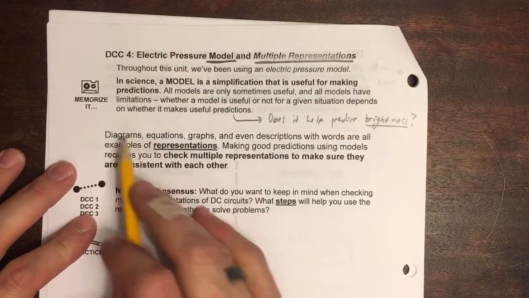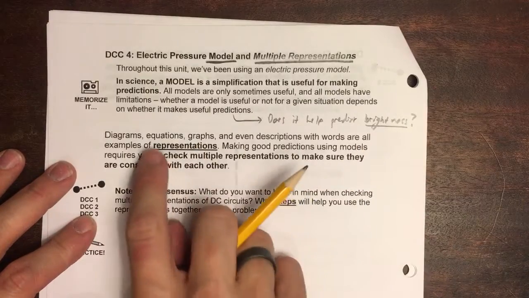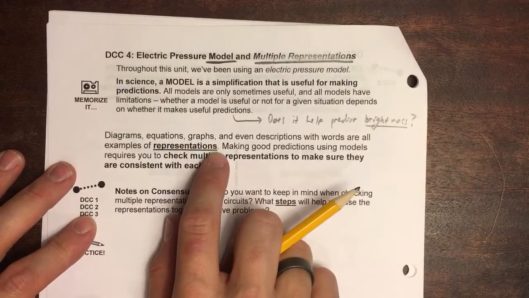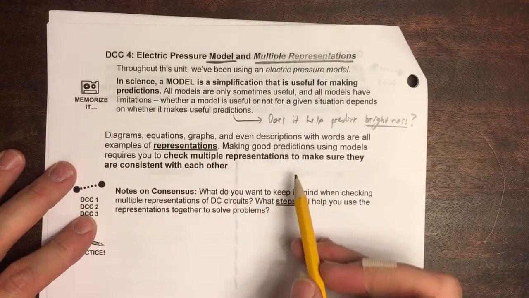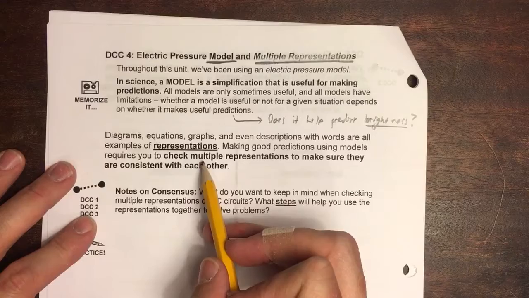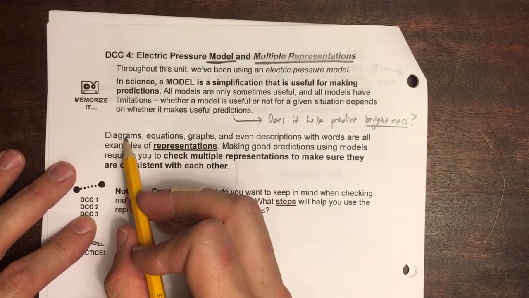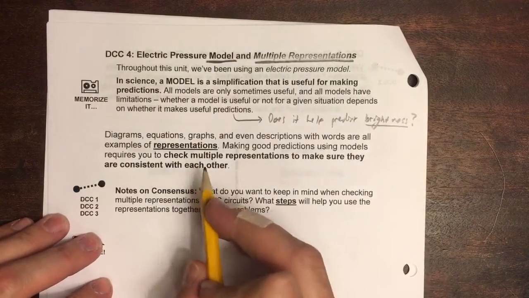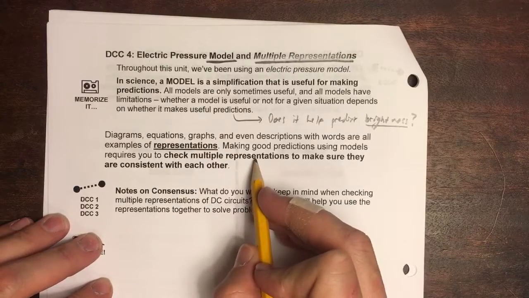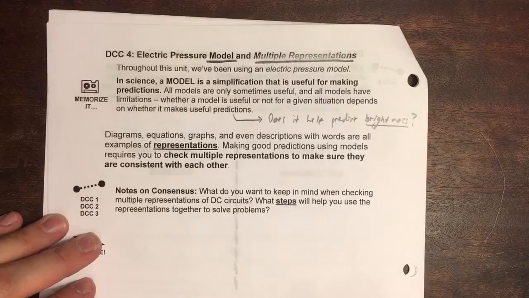Moving on. Diagrams, equations, graphs, even descriptions with words are all examples of representations. Making good predictions using models requires that you check multiple representations. Multiple meaning many, representations meaning, in this case, a lot of diagrams, and very, very soon, some algebra that we're going to use. So you need to check many diagrams to make sure they are consistent with each other. That's what we're going to talk about here.